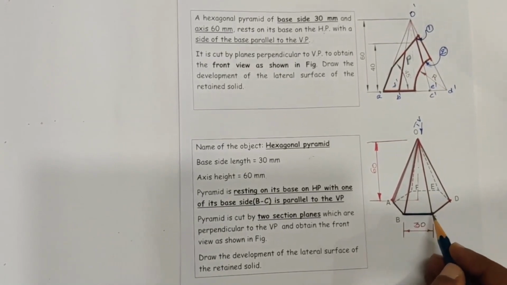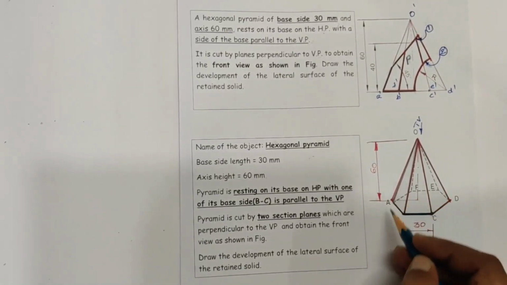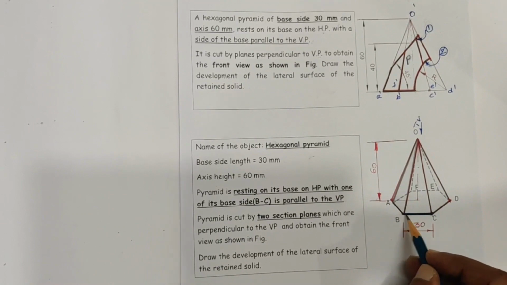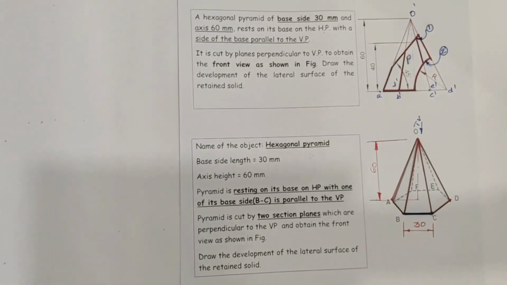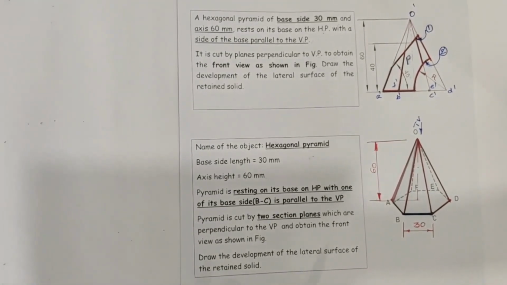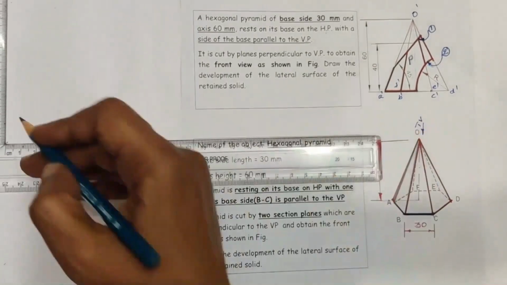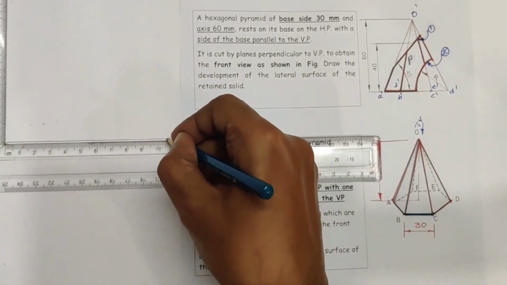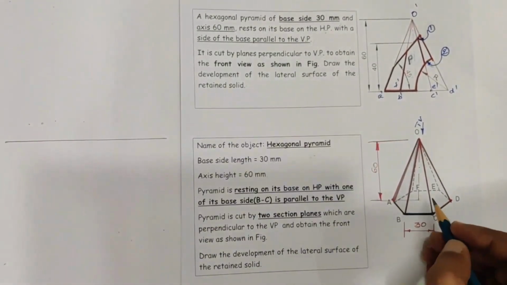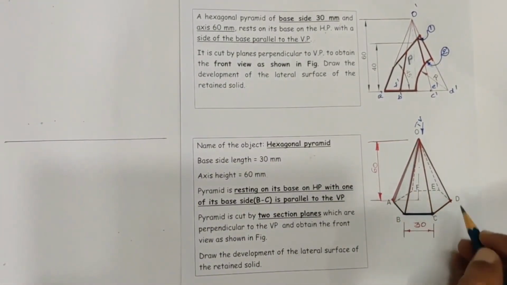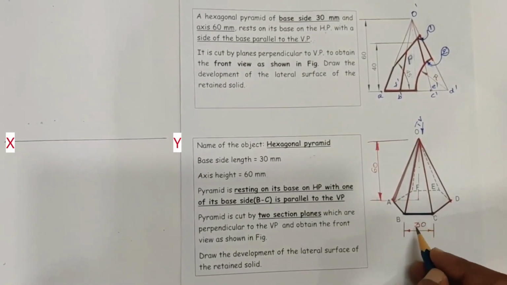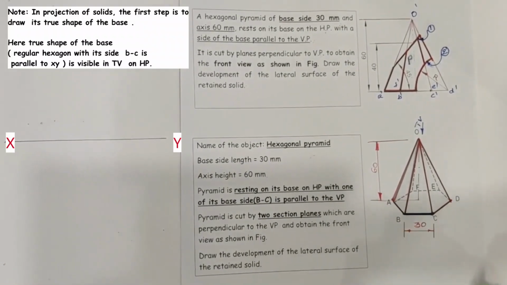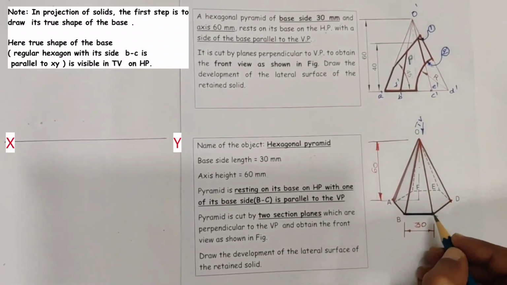So with 30 mm as a side length, construct the regular hexagon so that this BC side is parallel to the XY line. As a first step in drawing the top view as well as the front view of the hexagonal pyramid, draw the XY line. After drawing the XY line, we will draw the true shape of the base, that is a regular hexagon with one of its sides, say BC, parallel to the XY line and its length 30 mm.